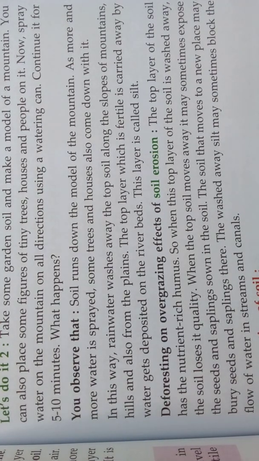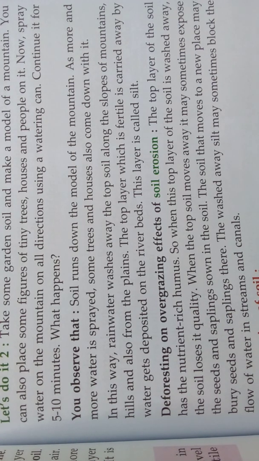So, what will happen due to the rainwater? The rainwater washes away the topsoil along the slopes of mountains, hills and also from the plains.